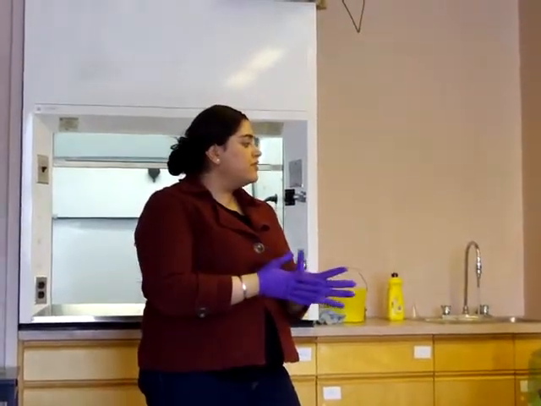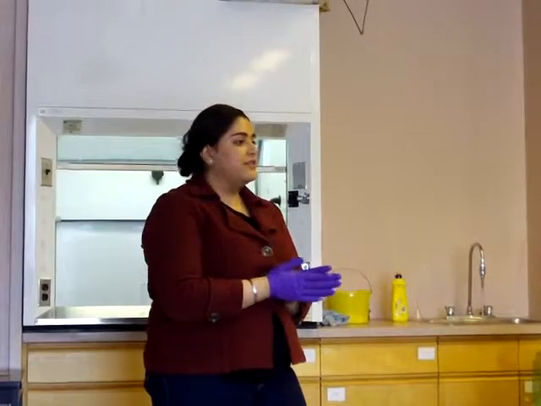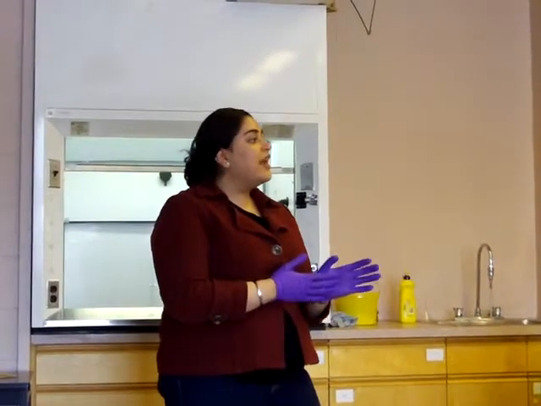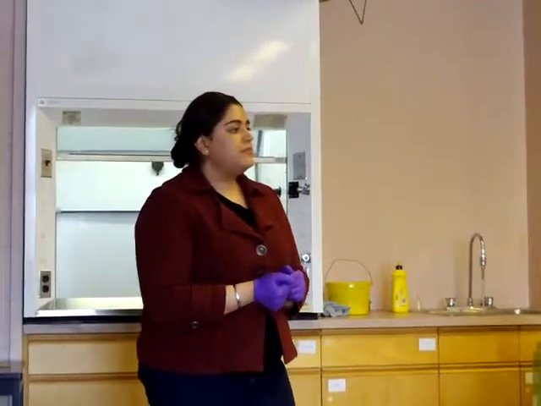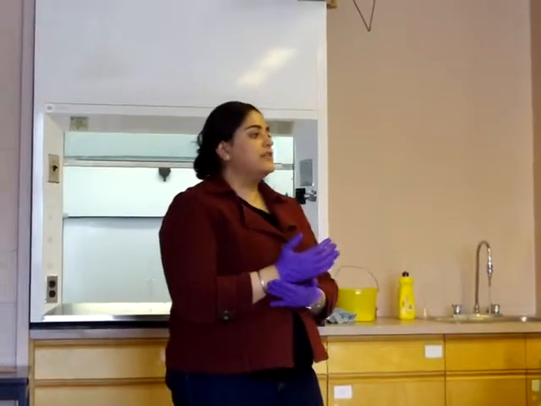And because they're so reactive, you can't even store them in the lab, which is why I opted for a different thing. Yeah. It also explains why they corrode very easily as well.